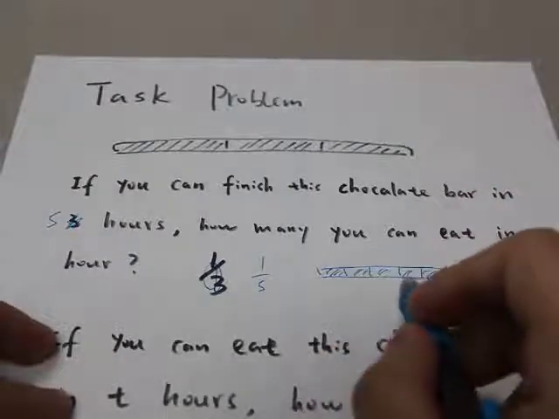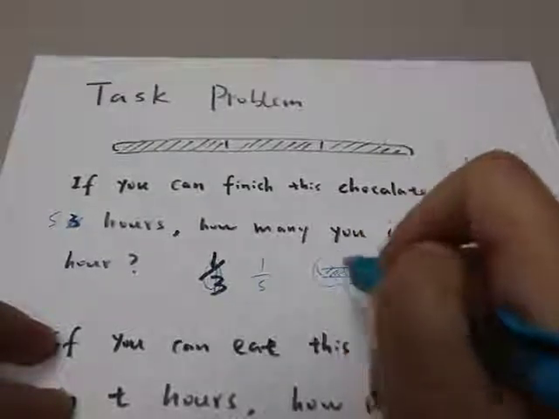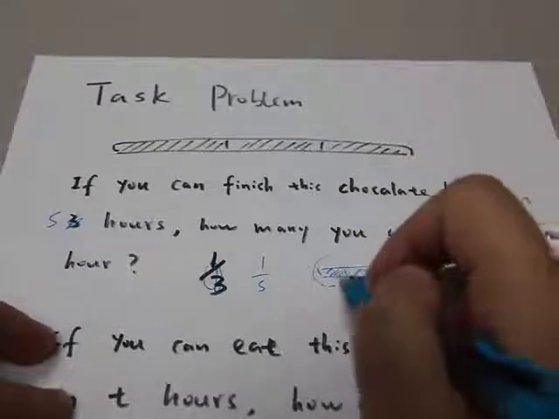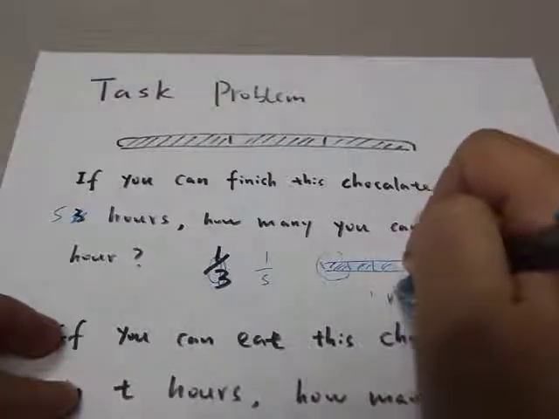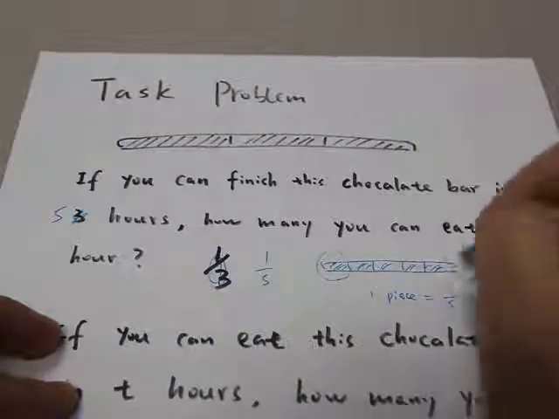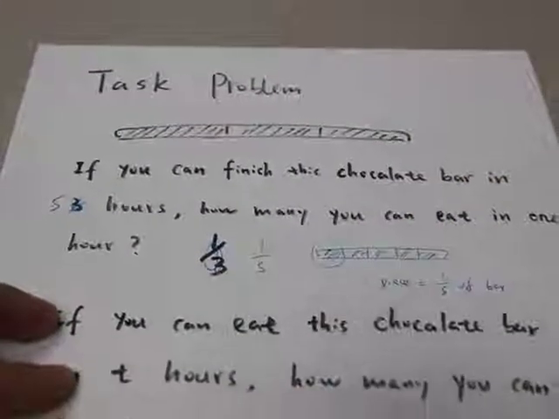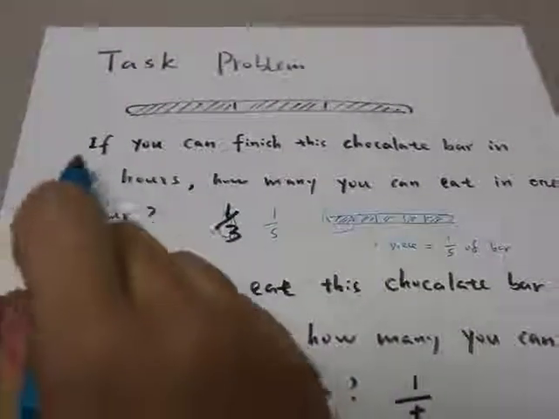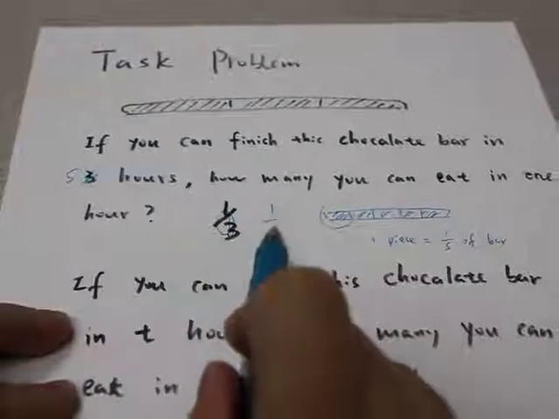You can eat this chocolate bar in 5 hours. So every hour you will eat 1 piece, right? And this 1 piece is equal to 1/5 of the entire chocolate bar, right? So if we change this number, we're going to change this number as well.